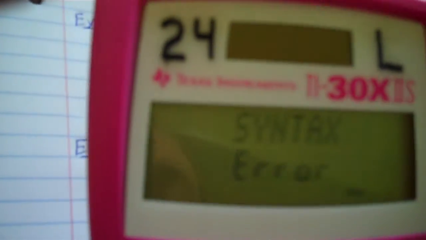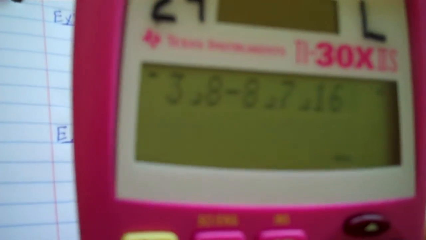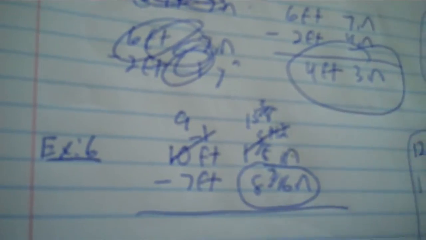So 12's higher than that number. I would be able to subtract 12 minus that number. I would have to add 12 there. So I add 12 and minus from here is 1. Okay, now go from right to left. 13 and 3/8 minus 8. You want to do it over here first. 8 and 7/16. You want to go from right to left. You want to go backwards. Okay, 4 and 15/16 inches.